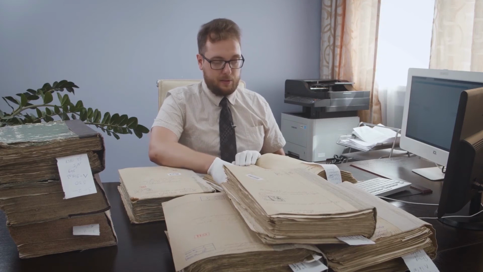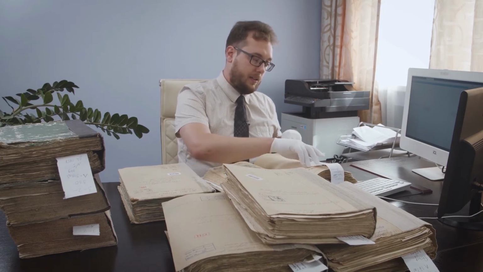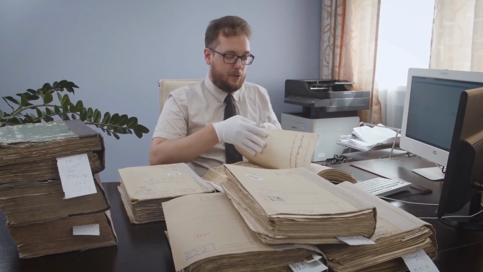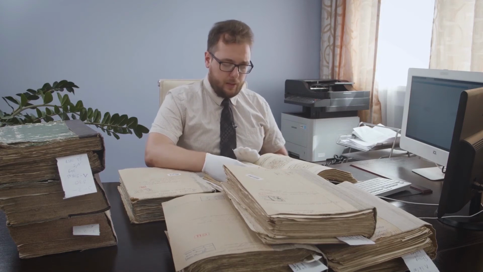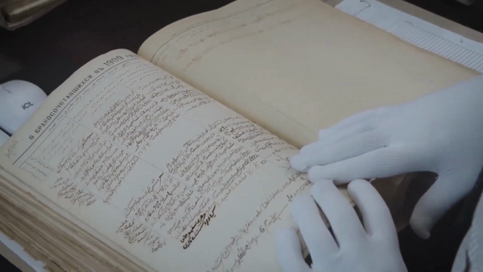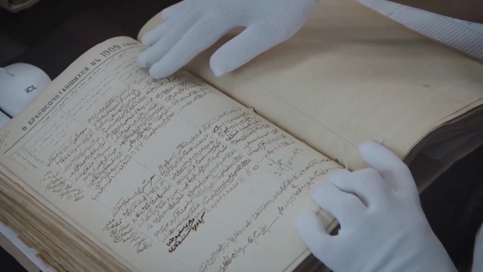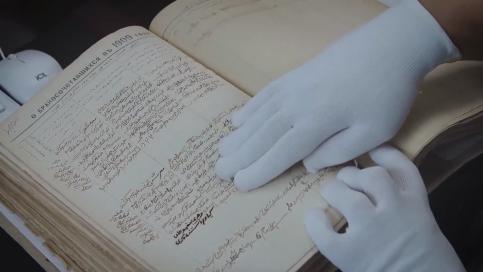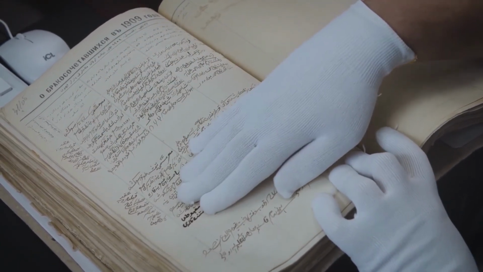Usually it's a settlement in which the metric book is recorded. Next one, marriages. Well, marriages section is different. Why? Because there you have the age of bride and groom, their social status, the place of birth of bride and bridegroom, then the chaperones, and the ones who conduct the marriage ceremony.